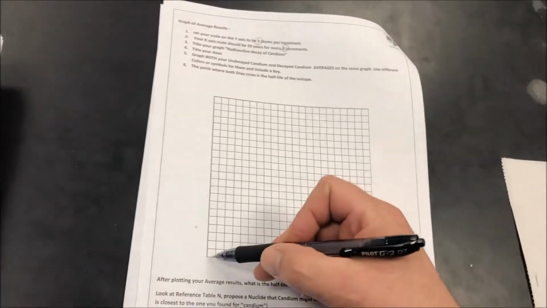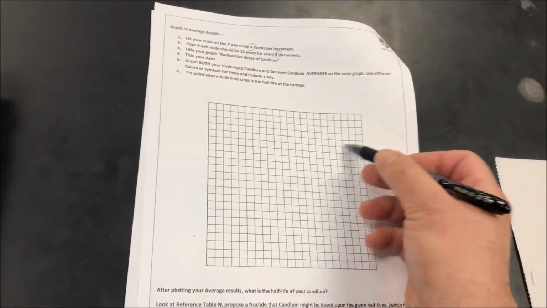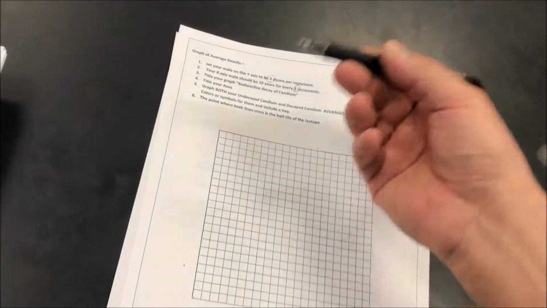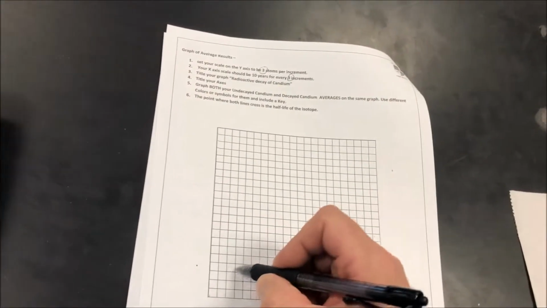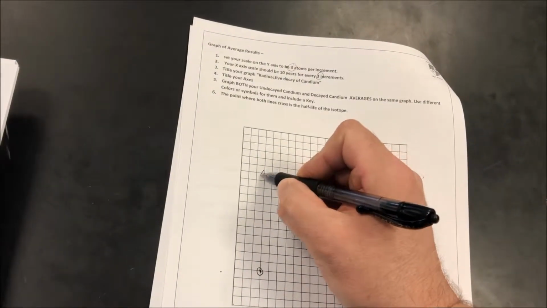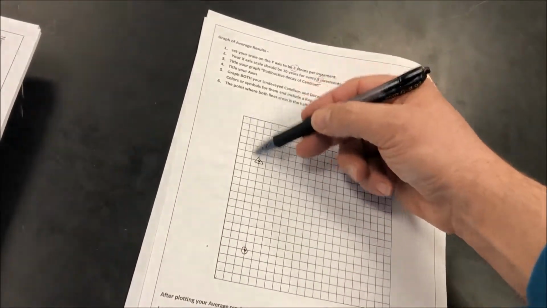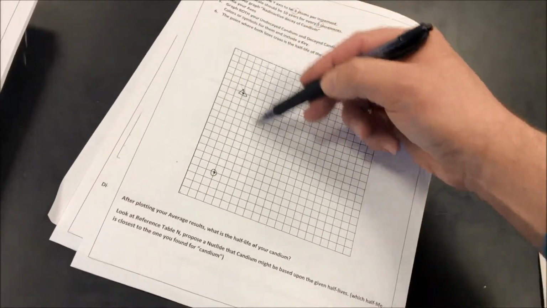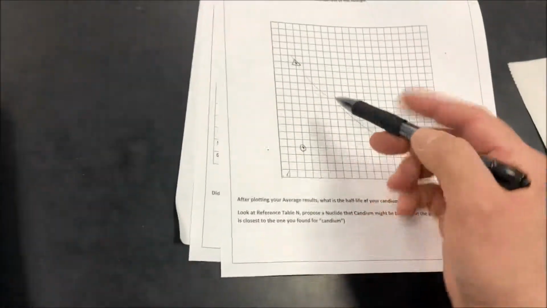Graph both your undecayed and your decayed. So I'm going to graph one, that's going to be decay, and it's going to go like that. I'm going to graph another one either in pen, do one in pen, one in pencil, do different colors, or on your actual plots, you can do one with a circle and the other one with a triangle or something like that. And I'm going to have another one go like this. You're going to get 2 plots similar to this shape anyways.